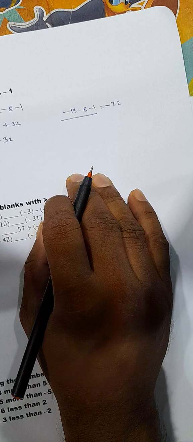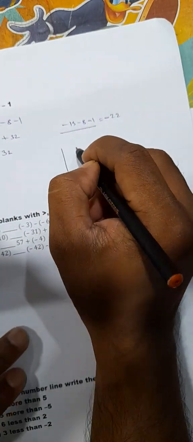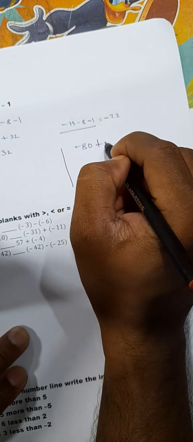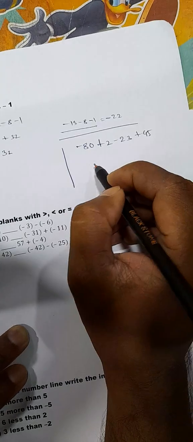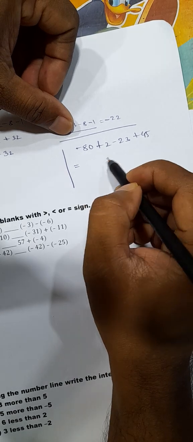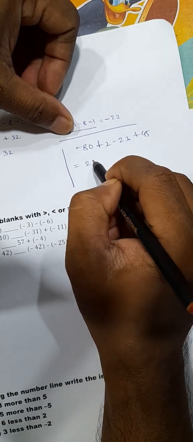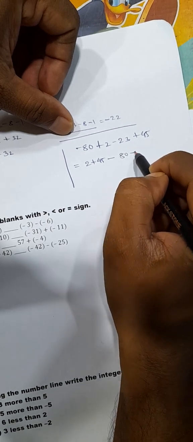Similarly, we will solve another example. Say for example, minus 80 plus 2 minus 23 plus 45. You first combine the positive integers, for example, 2 plus 45. Then you combine the negative integers.